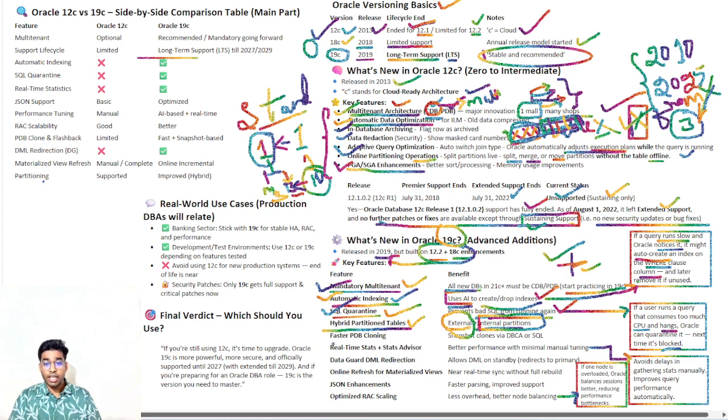And faster PDB cloning in 19c. From 19c onwards the cloning of pluggable databases can be done very fast, with DBCA or SQL. DBCA is the Database Configuration Assistant. With this tool, faster PDB cloning can be done. This is also a very good feature we have in 19c.